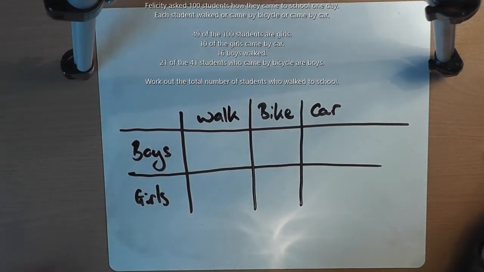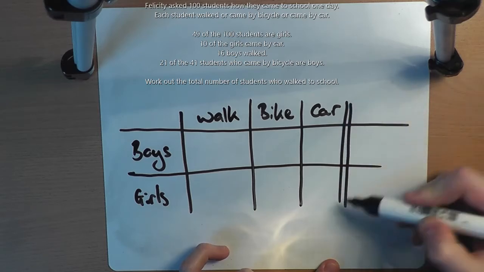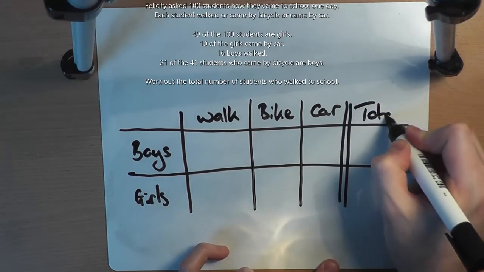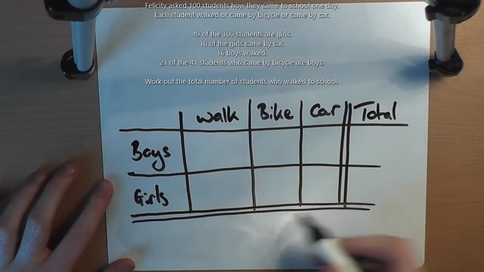We need to take account of the fact that there are totals of these, total numbers of boys, total numbers of girls, total numbers of students who walk, etc. So we're going to add in some total columns as well. I'm going to double line those just to separate them off. So total there, and one underneath for total here.